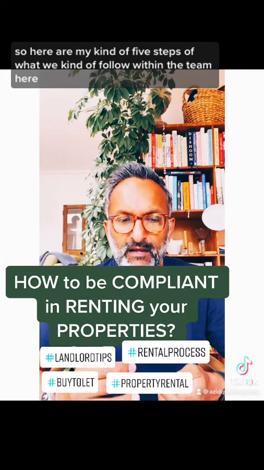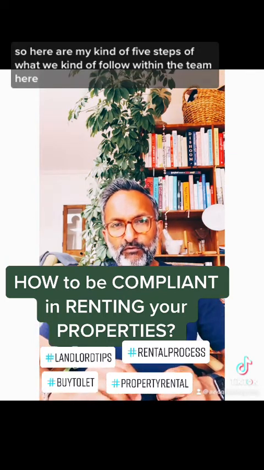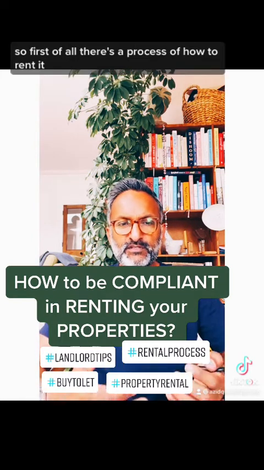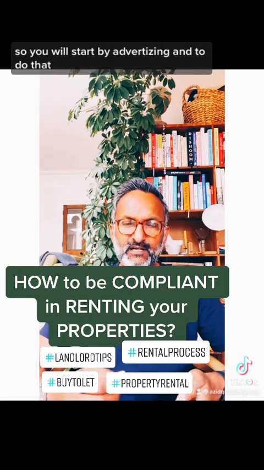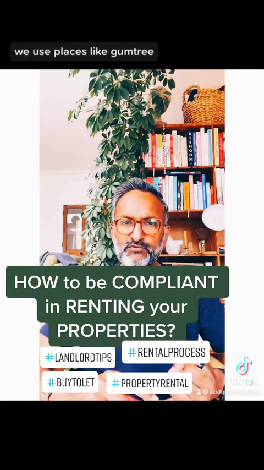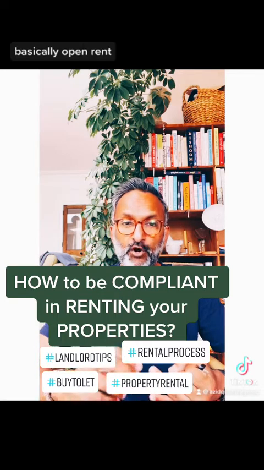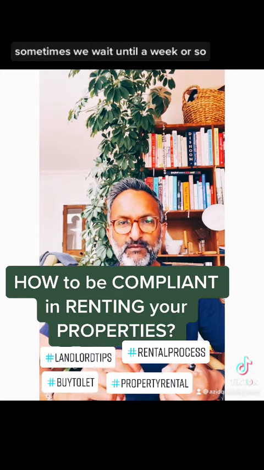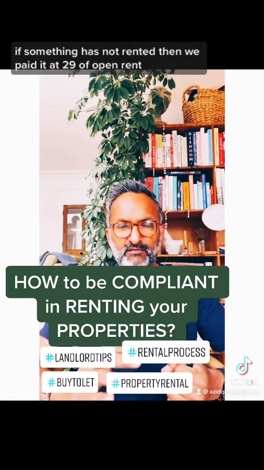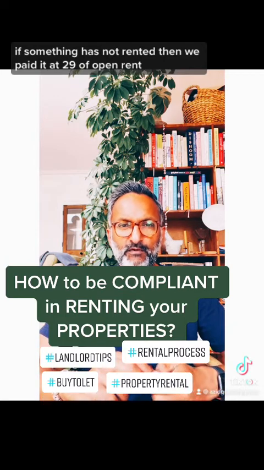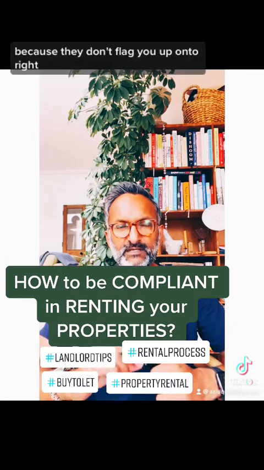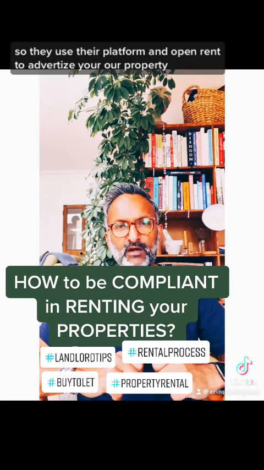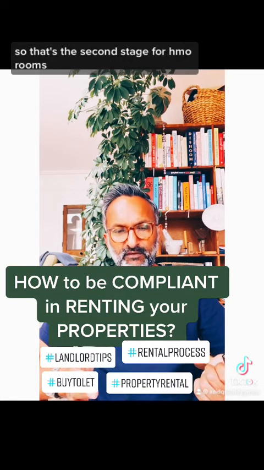So here are my 5 steps of what we follow within the team as to how we do things. So first of all, there's a process of how to rent it. You will start by advertising, and to do that, we use places like Gumtree, which is free, basically. Open Rent, you have a free version, but also you have a paid version. The paid version, sometimes we wait until a week or so. If something has not rented, then we pay I think it's £29 on Open Rent. Why I like that service is because they then flag you up onto Rightmove and Zoopla. So they use their platform on Open Rent to advertise our property.